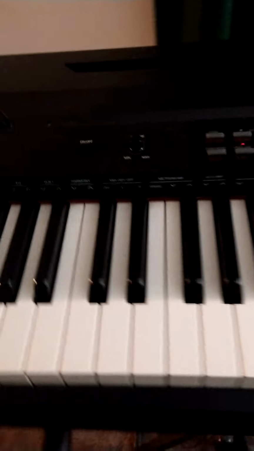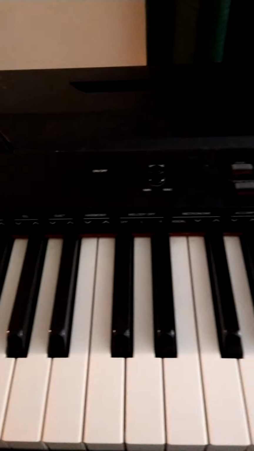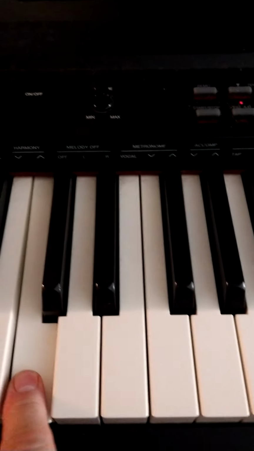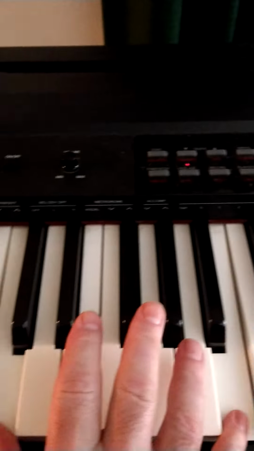So did you get that? Left hand, what are we playing? The first degree and the seventh degree. This is your left hand. And your right hand, we're playing 3, 5, 7, 9. You have to play them both together at the same time.